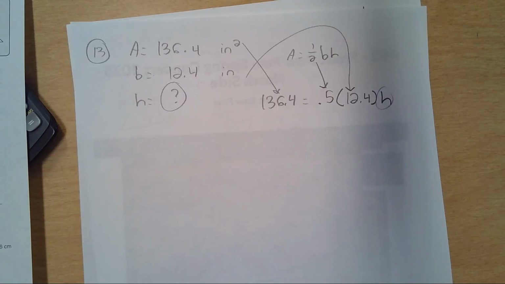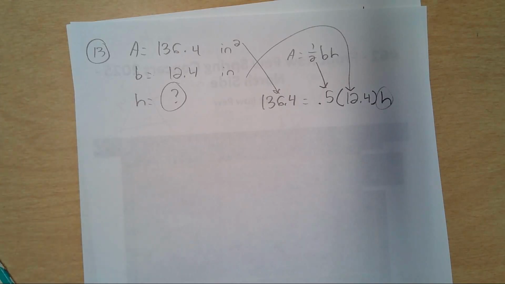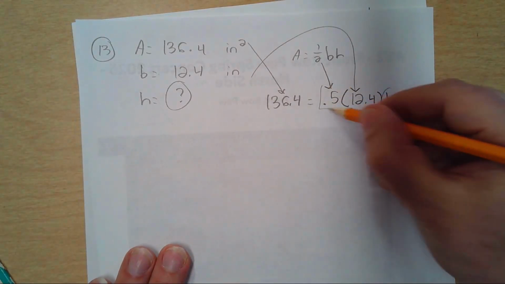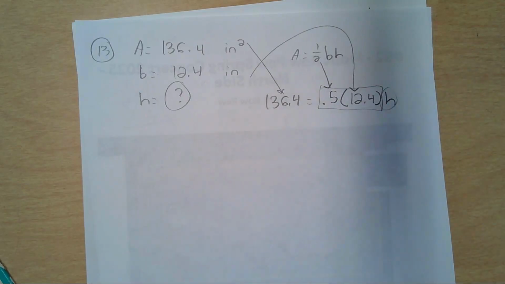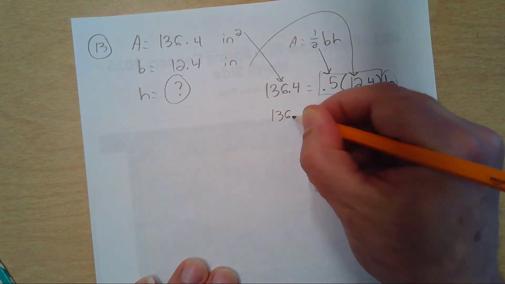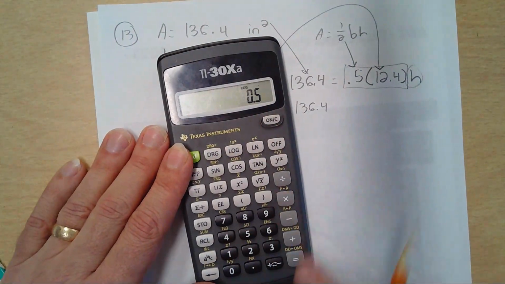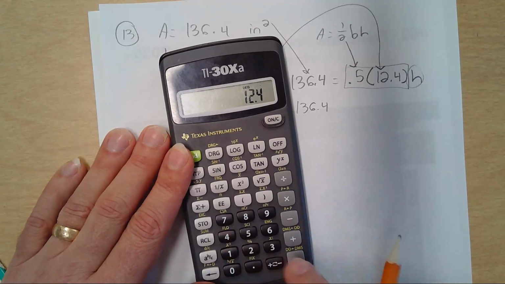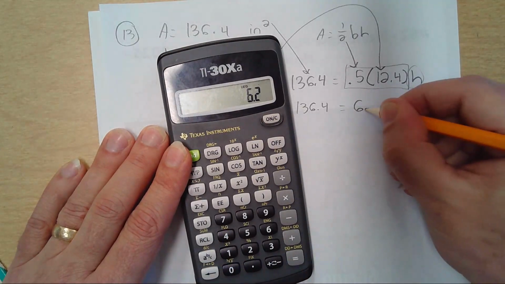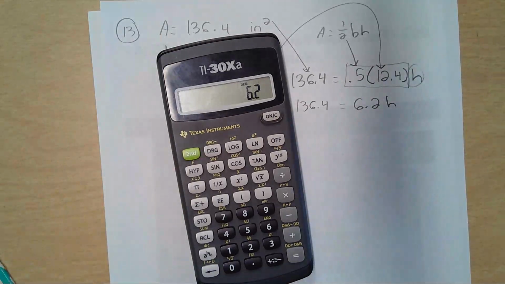What would I want to do next here? Multiply the 0.5. Right, I can combine these terms together over here, and that's exactly what I want to do next. So just go to your calculator. 5/10 times 12 4/10 equals 6 2/10, still times the height.